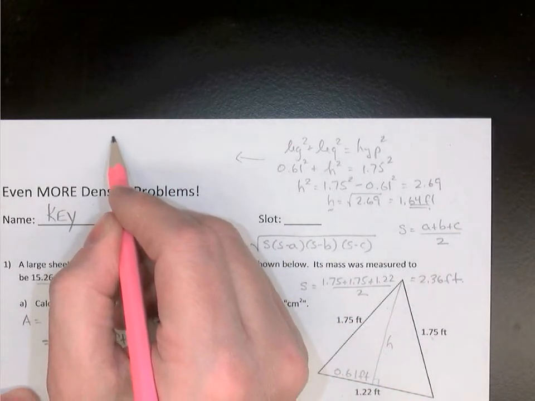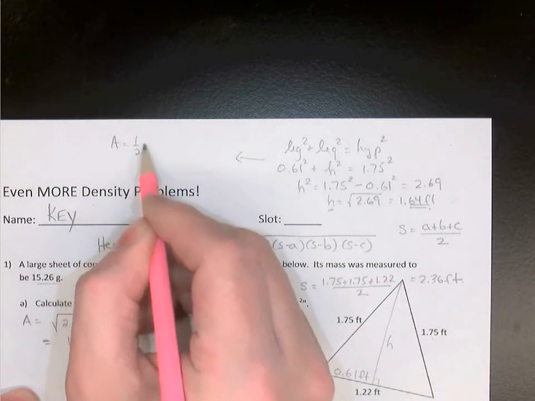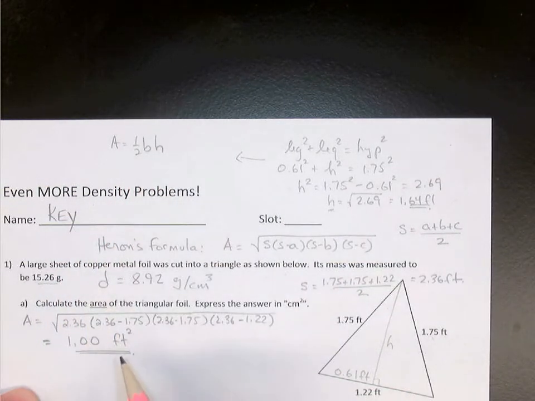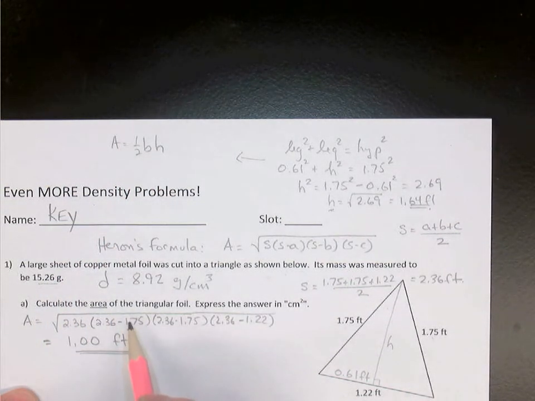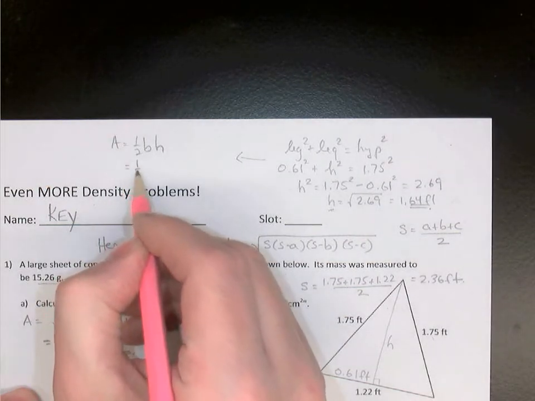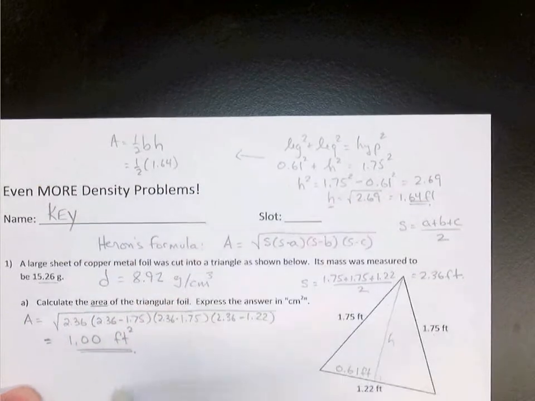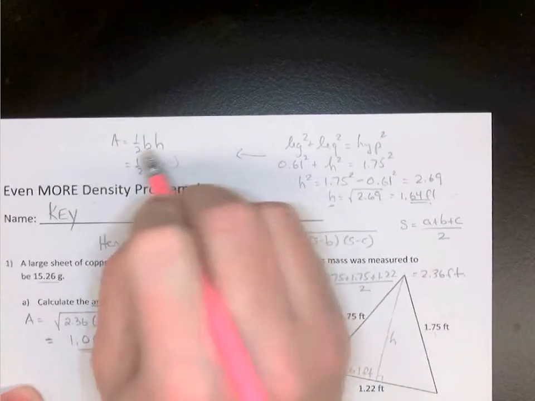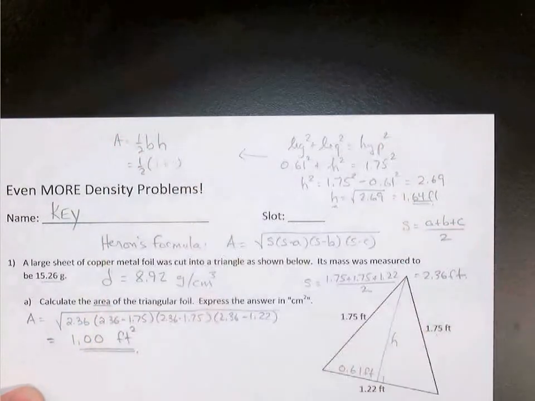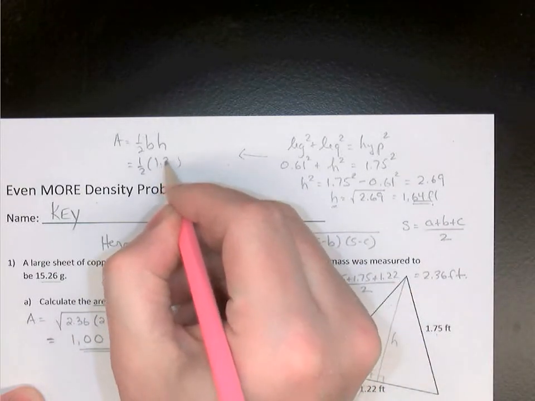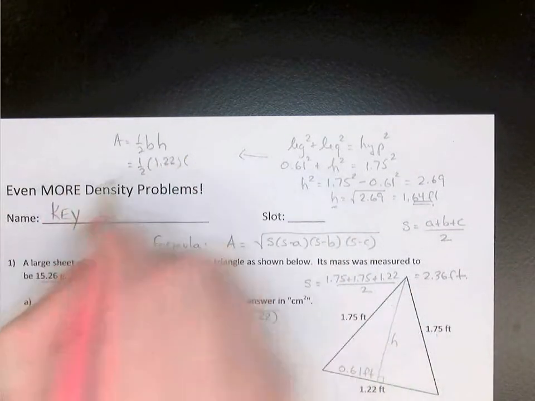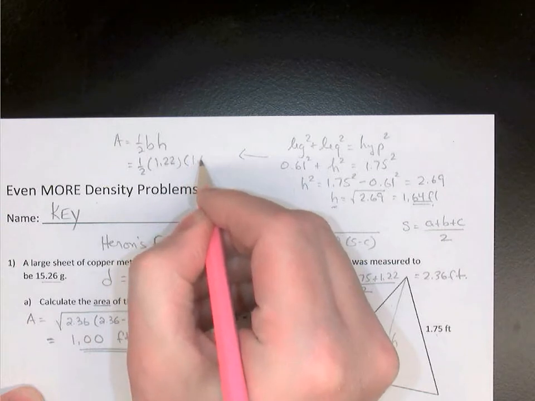So there's the height of the triangle, and now we can find the area using our formula base times height divided by 2, or 1/2 base times height. Let's see if we get the same answer as with Heron's formula. 1/2 times the base, although it doesn't really matter what order we multiply. The base was 1.22, and the height is 1.64.